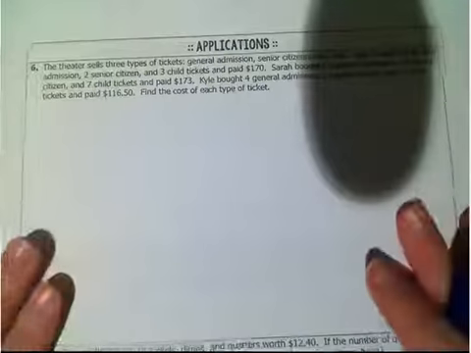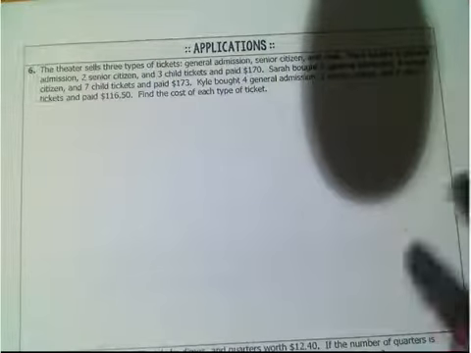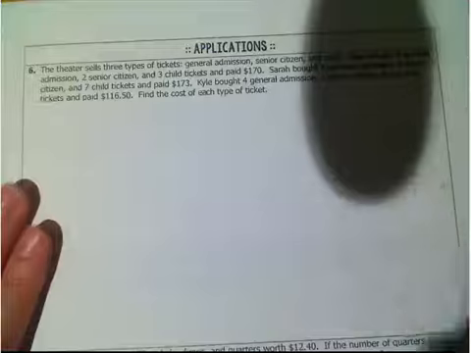So we're going to move on now to word problems with 3-variable systems. So the word problems with 3-variable systems is very similar to word problems with 2-variable systems. The first thing you need to do is write down your equations that you get from the word problem, and then you're going to follow the same process for solving as we have already been doing. So here I have 3 types of tickets: general admission, senior citizen, and child. So those are most likely going to be my variables.